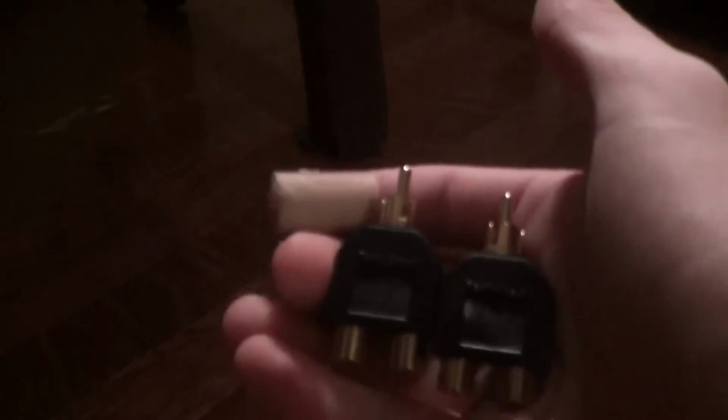Alright, so this is the setup. I'm going to show you everything that you need first. The first thing that you're gonna need is 2 of these. I believe they're male to male splitters. Pretty sure it's male to male splitters. You're gonna want 2 of these, not 1. You could get 3, but you really only need 2.